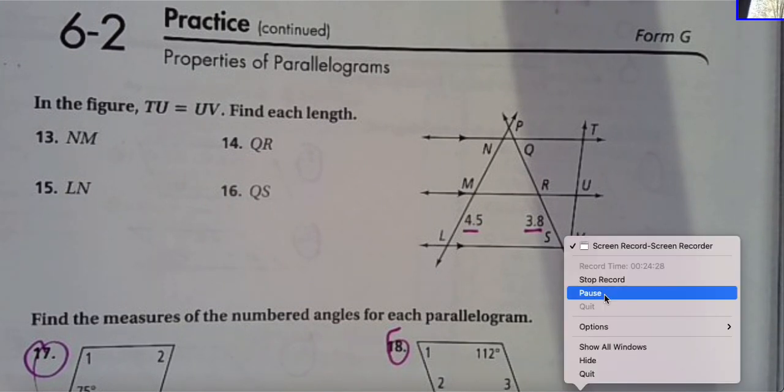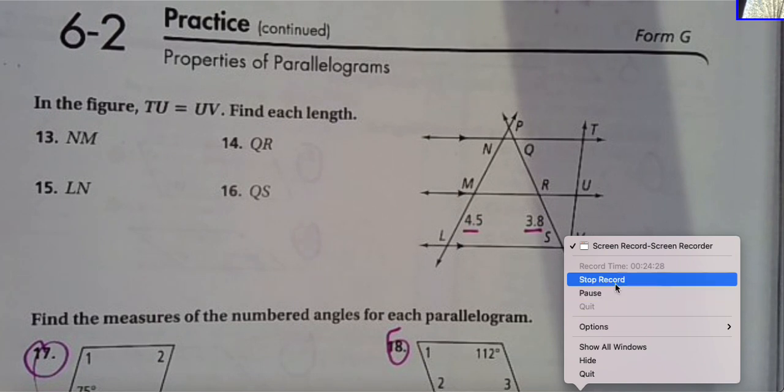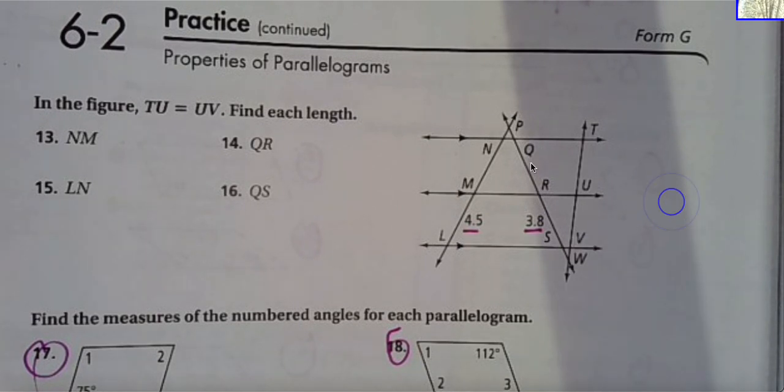I think we're doing more proofs in the next class. So for QS, we do 7.6. For QS, you're going to have to add 3.8 and 3.8.